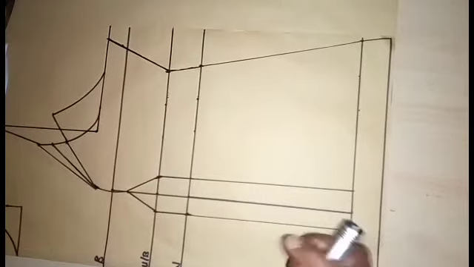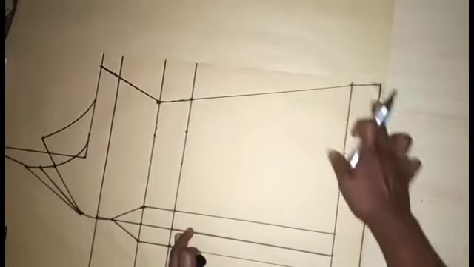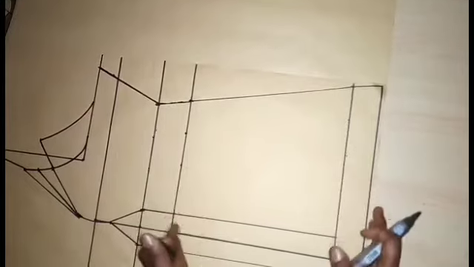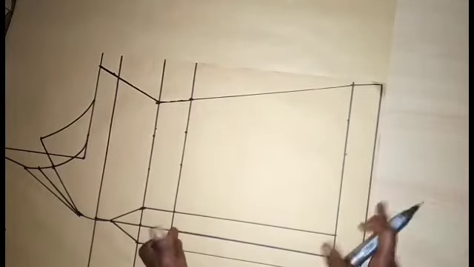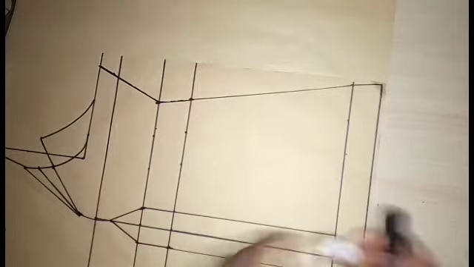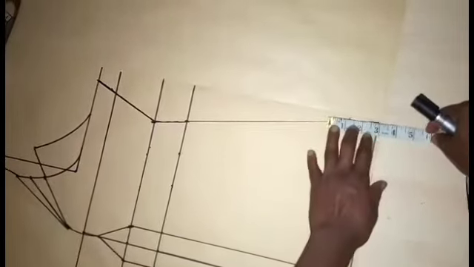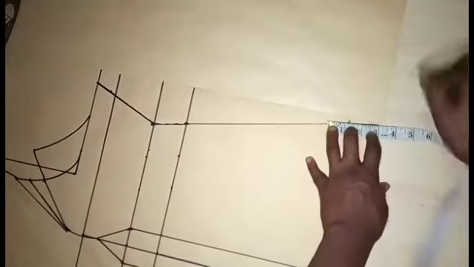Okay, then if you're making a full length blouse and you want that curve at this part, there's this curve you will have at the down part of the blouse. So how to do that is you measure 3 inches upward from here. Okay, you take 3 inches.